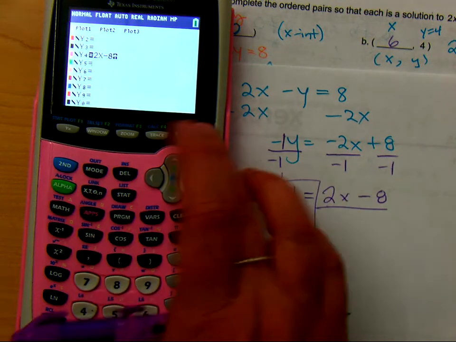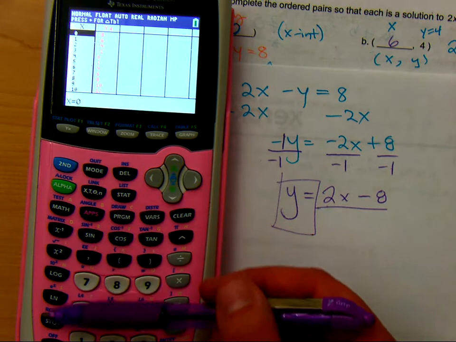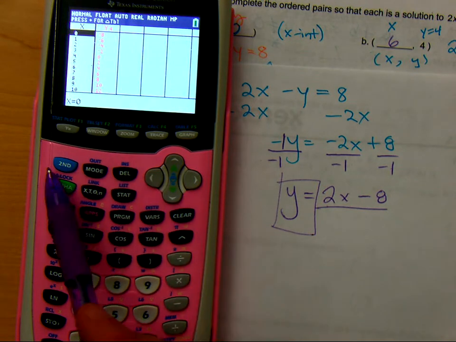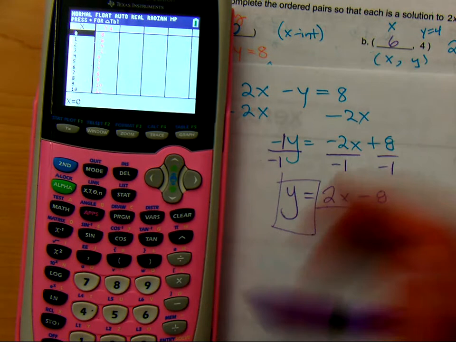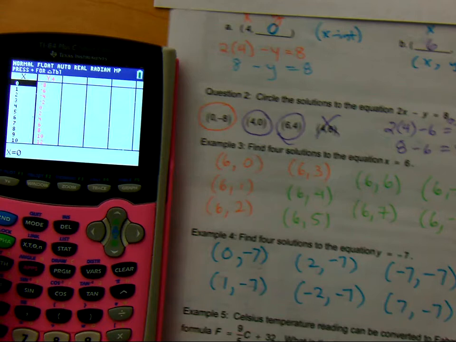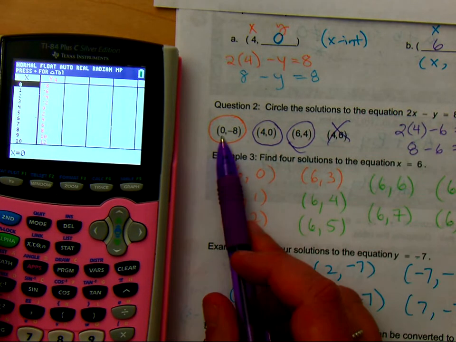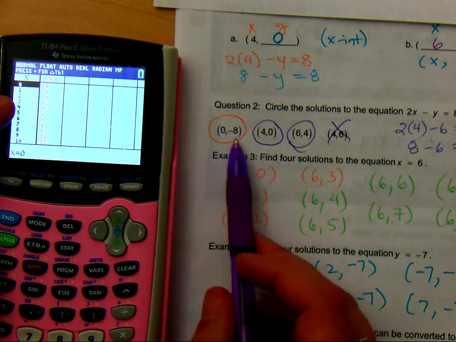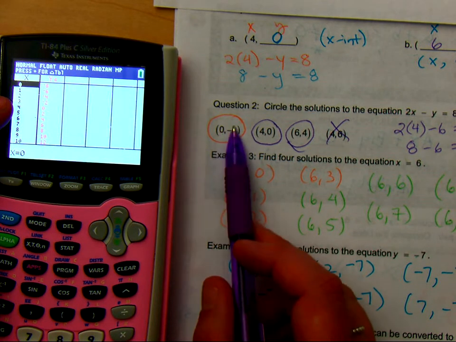Now if I go second graph, that gets me to the table. Everything on my calculator that's in blue, that's above the key, is controlled by the second key. And notice there are some of my ordered pairs. So in the previous question with this problem, we were asked to circle the solutions. There's 0, negative 8. Because x is 0 and we have a y value, that's our y-intercept.